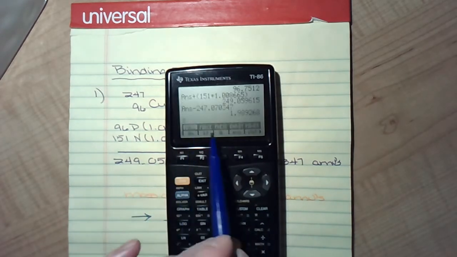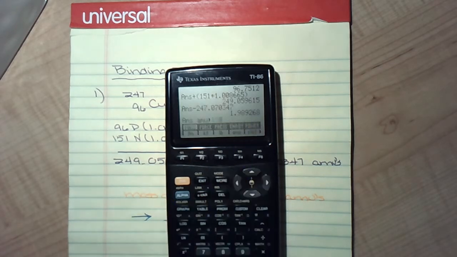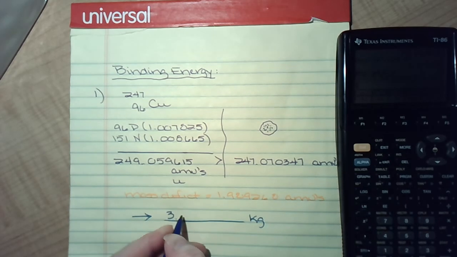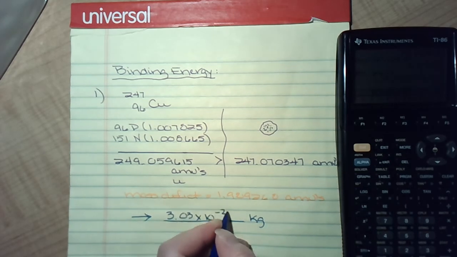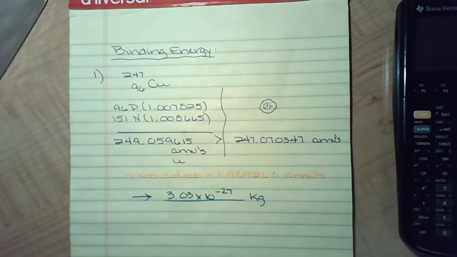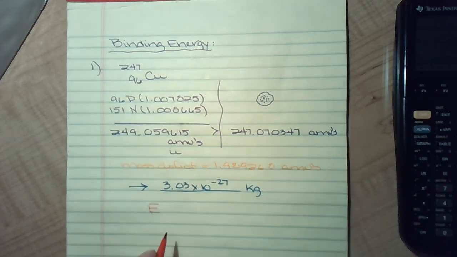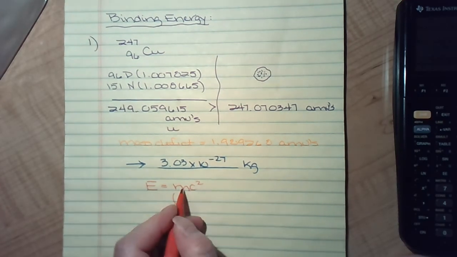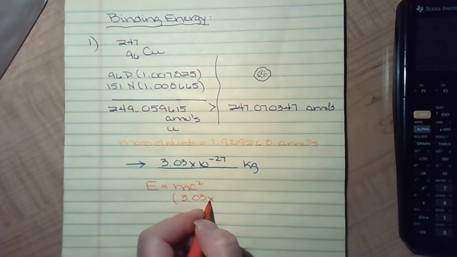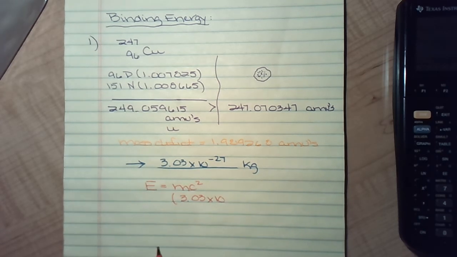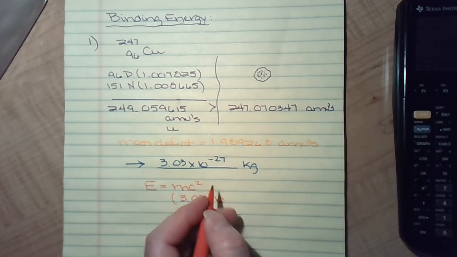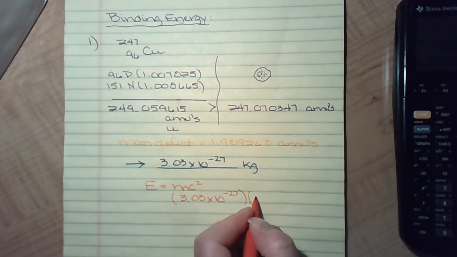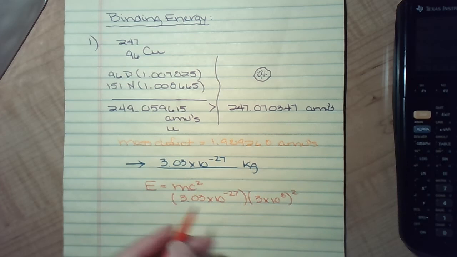And I'm now going to take the answer that I got and subtract 247.070347 and find out that my missing mass, my mass defect, is 1.98926 AMUs. Again, the point here is that if we're looking for missing mass, we want to make sure we account for all of it. That's why I'm keeping all of those decimal places.